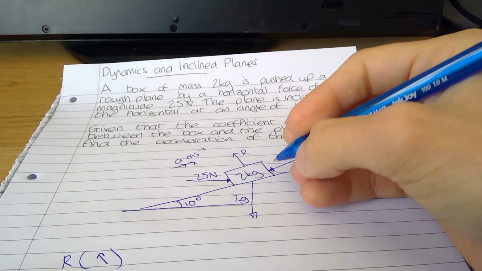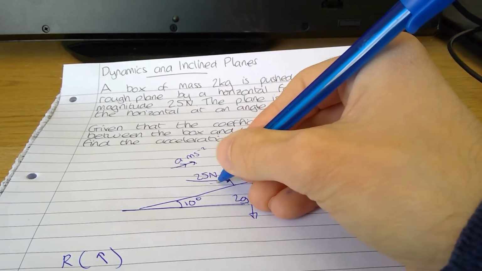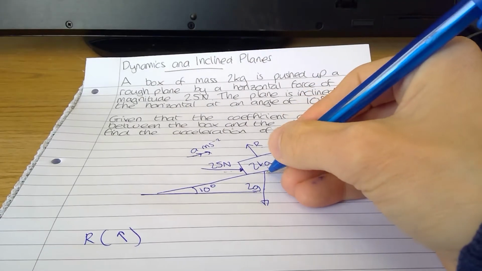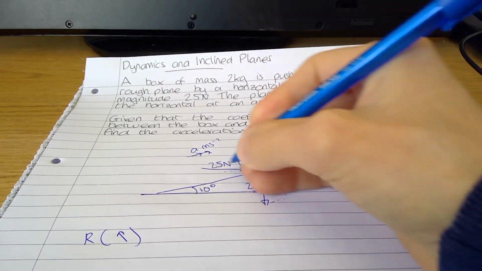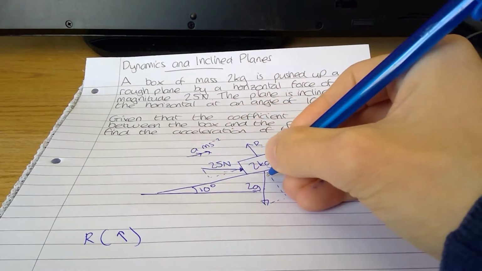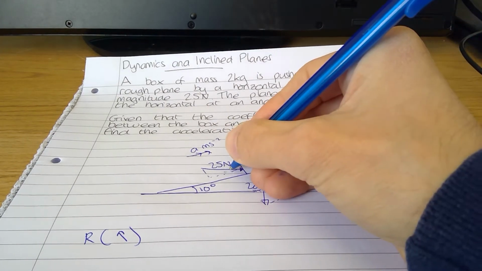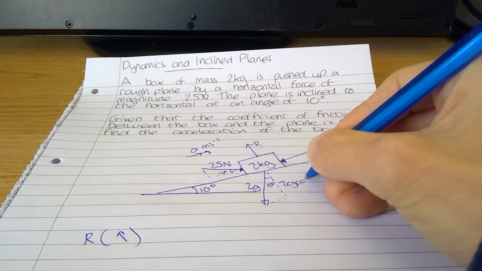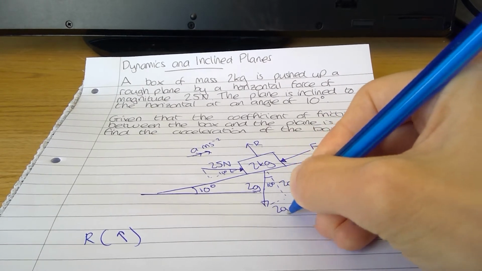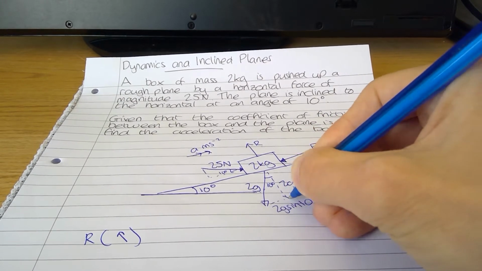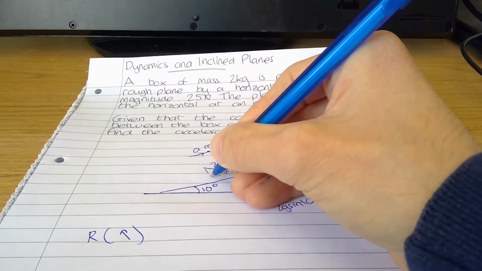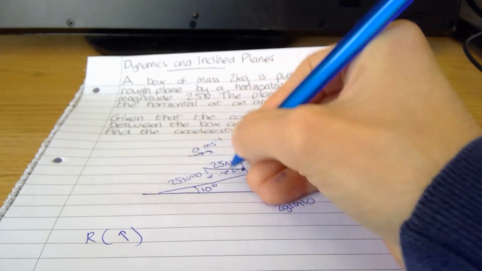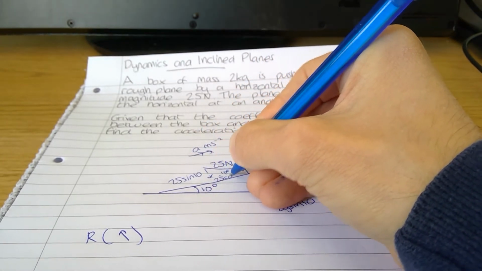So to do that, we want to split these two forces into their components that are parallel and perpendicular to the plane. So if we do a little triangle here and here, this angle will be 10 degrees. This angle will also be 10 degrees. So this is 2g cos 10. This is 2g sin 10. And then here we're going to have 25 sin 10. And this bit's going to be 25 cos 10.